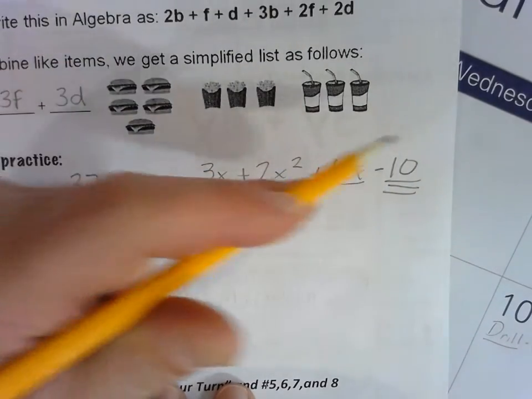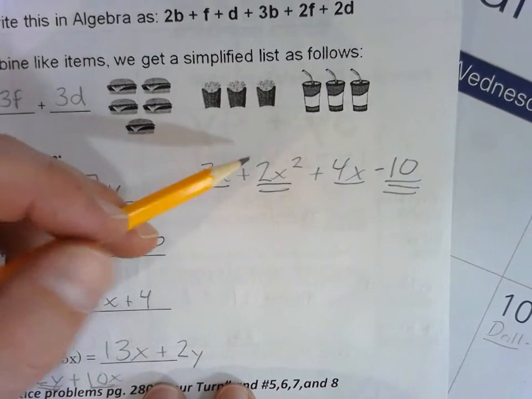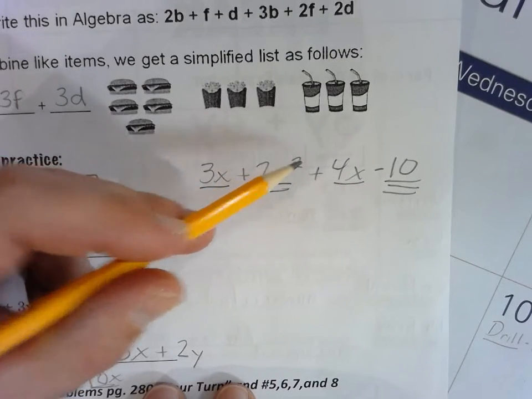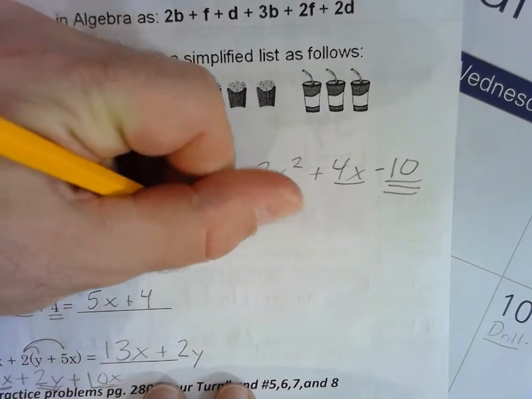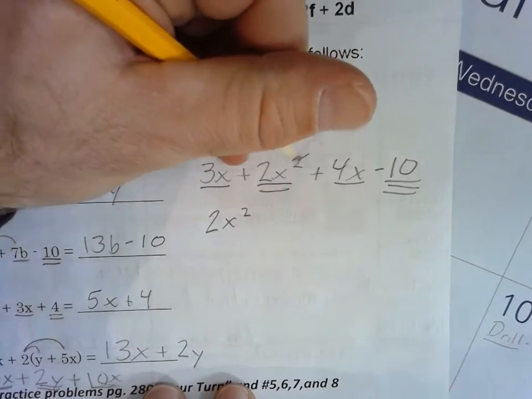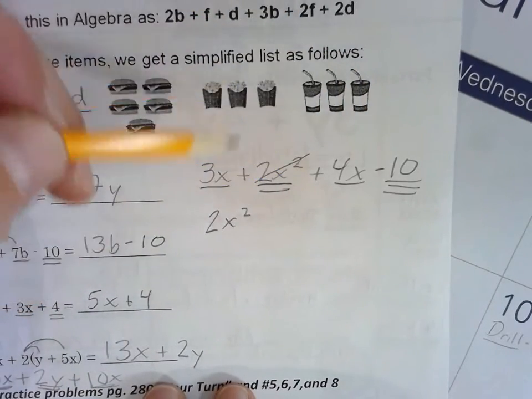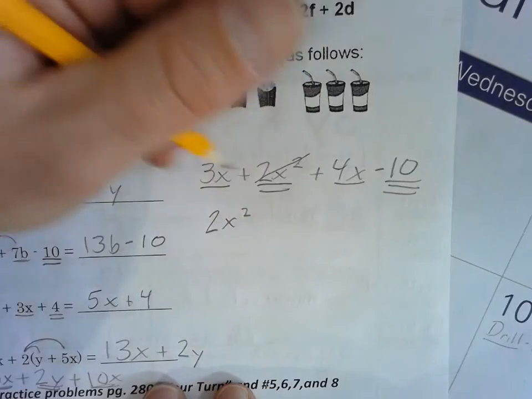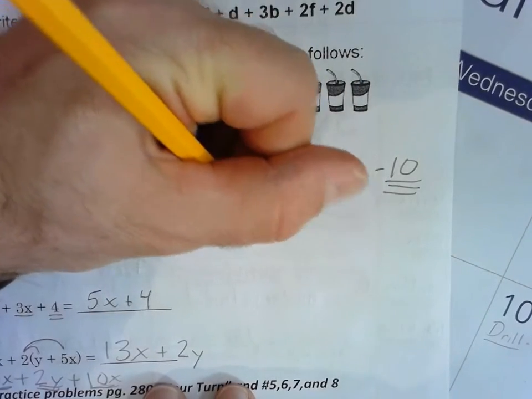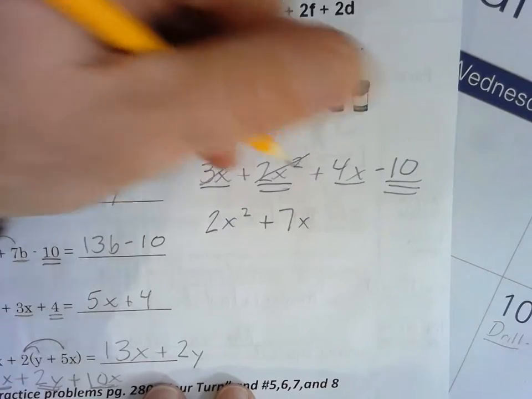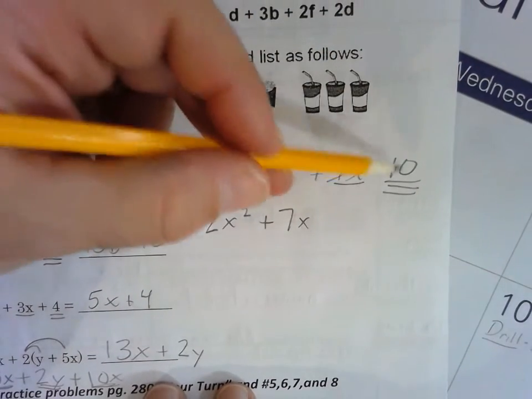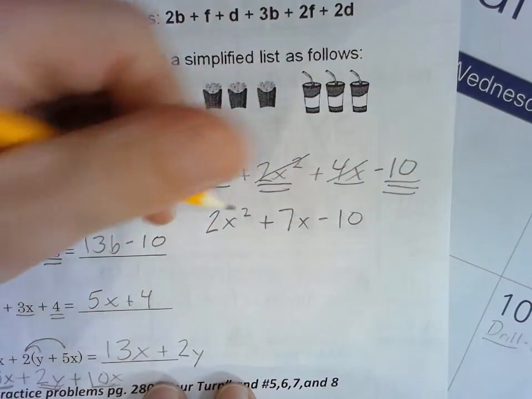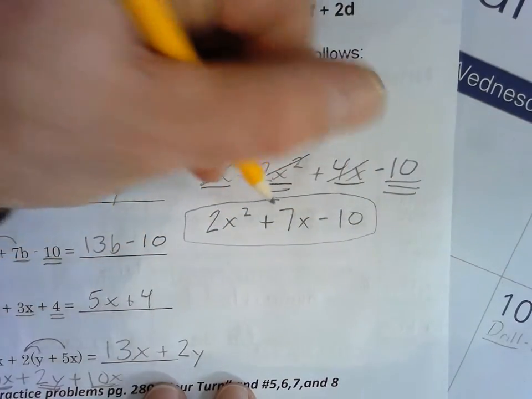When you go to express this combining the like terms, you always want to start out with the coefficient that has the variable with the highest exponent first. So I'm going to write 2x squared first. I used that, I could cross that out. Now notice how the next thing I'm going to look for are my x's. So I'm going to combine my 3x and my 4x, and I'm going to get 7x. So I used those. And now I'm going to look at my minus 10. I don't have any other numbers, so I'm just going to write minus 10. And this would be my answer combining those like terms.